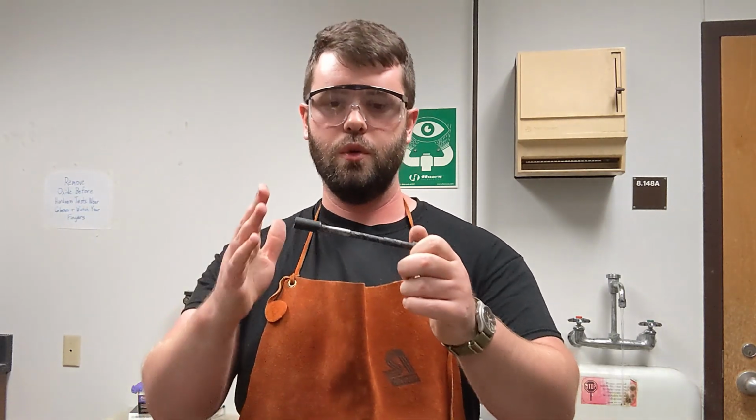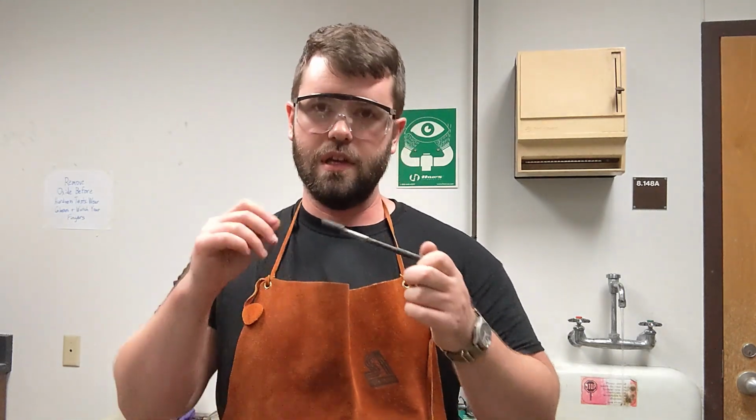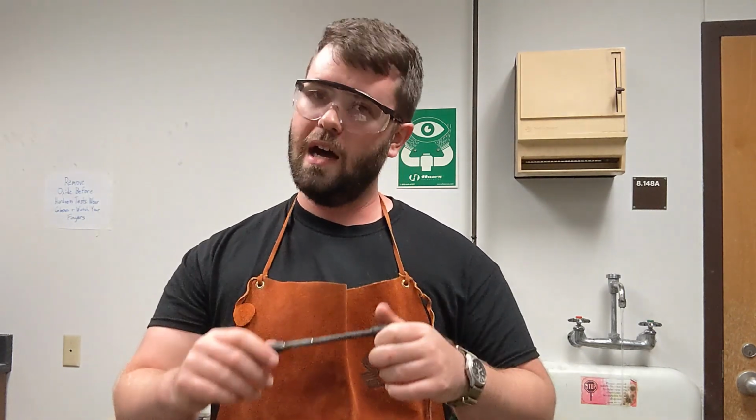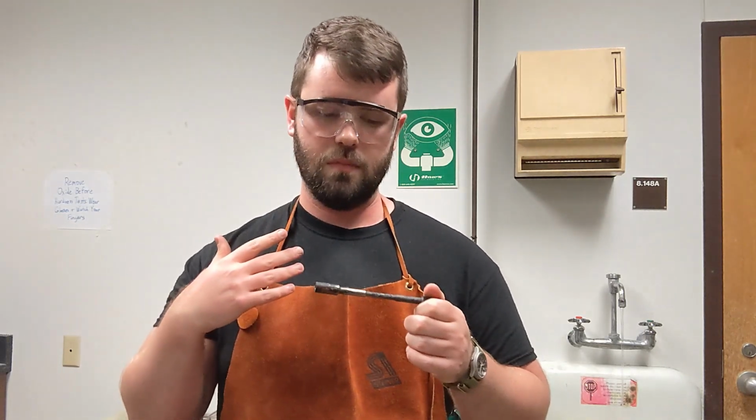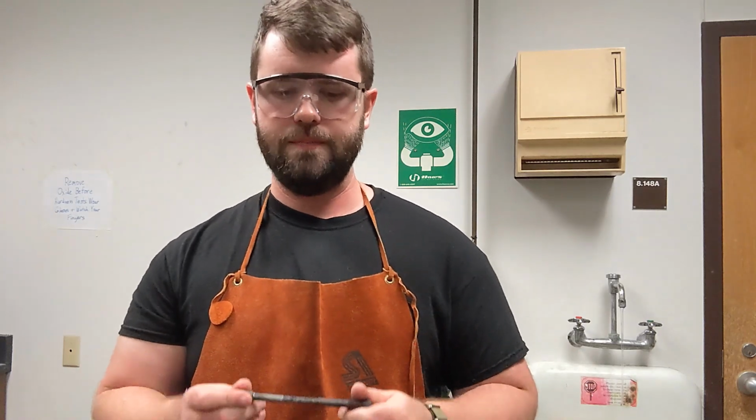But once those are complete, we can use our abrasive brush, which I just used, to remove the oxide layer on our samples. You want to make sure that you remove the oxide but don't hold it for too long, because it does involve friction, which can heat up your sample and then affect the microstructure. So just a little bit is needed.